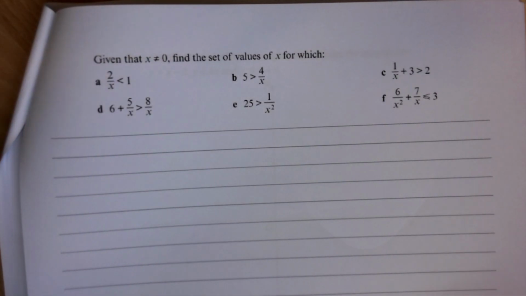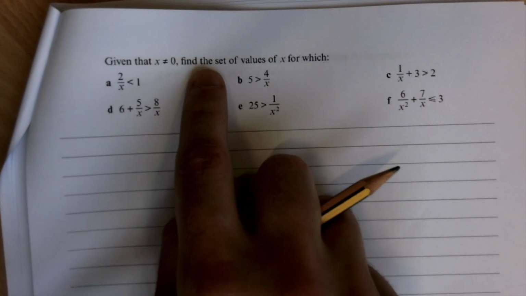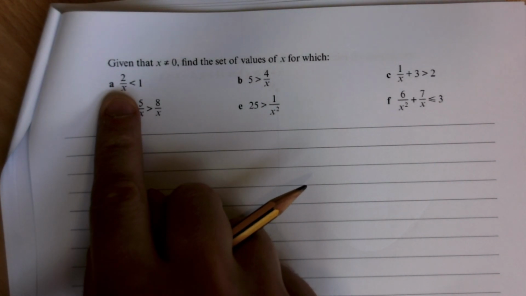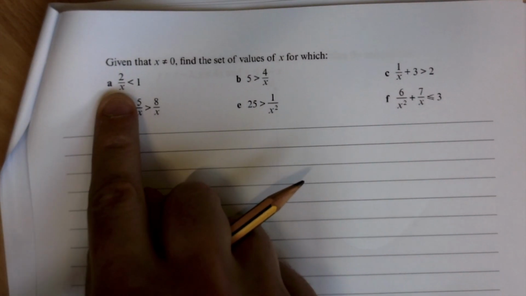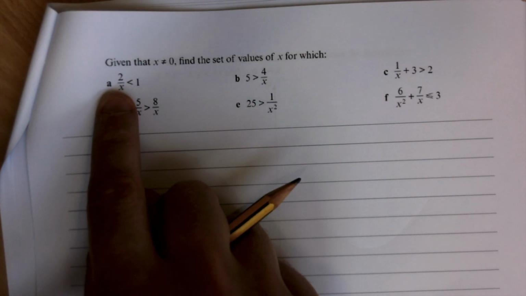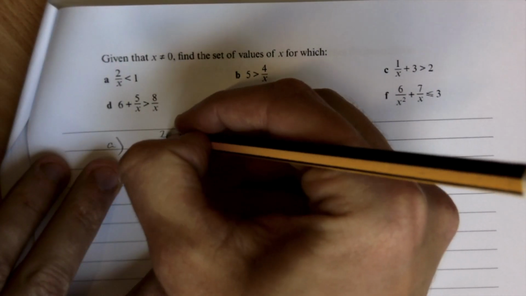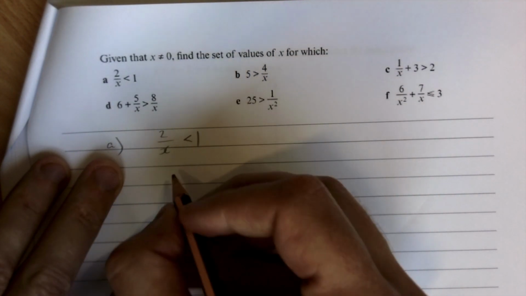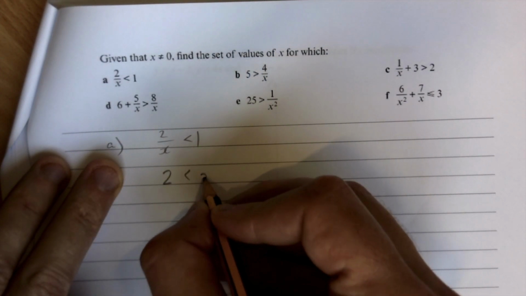For a question like this, given that x is not equal to 0, find the set of values of x for which 2 over x is less than 1. You'll be very careful, because when you multiply by x, a lot of people, I'll see them do this, go 2 over x is less than 1, and then they'll go straight to 2 is less than x.